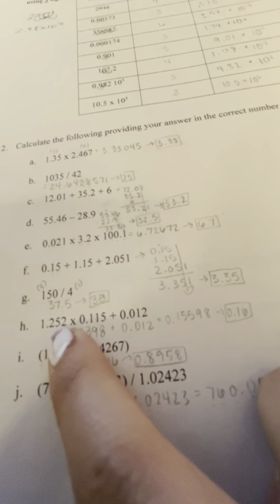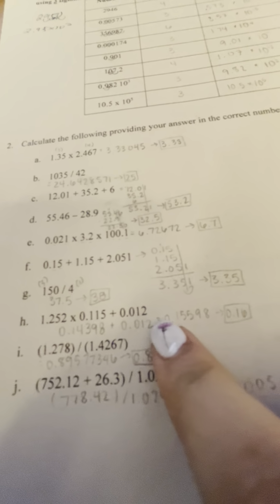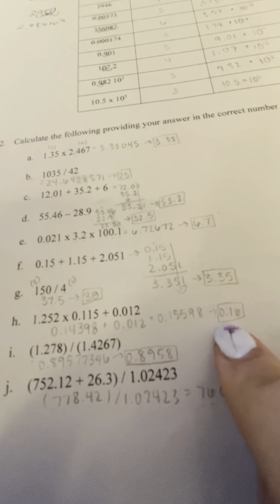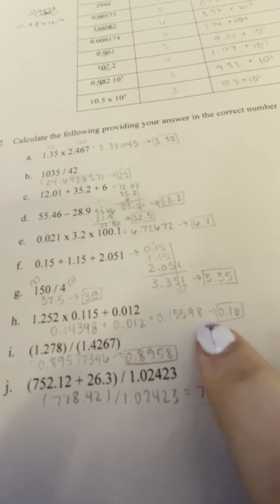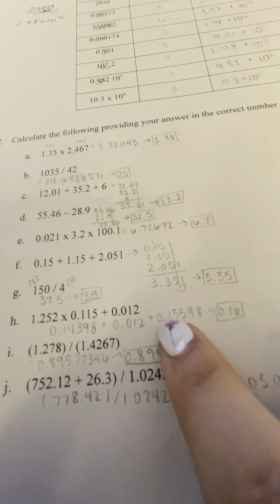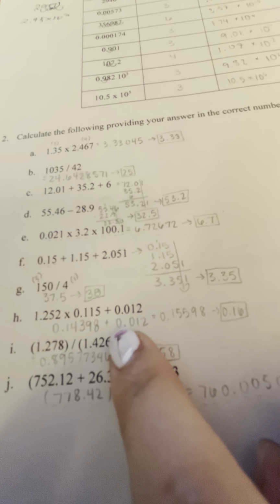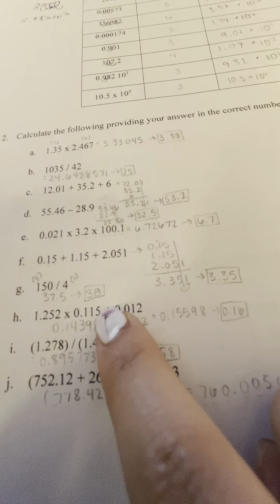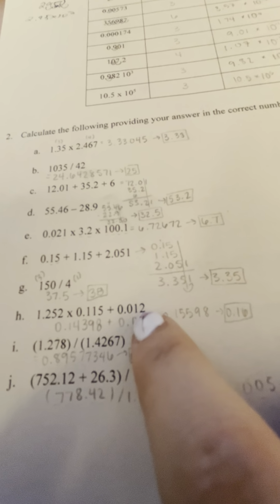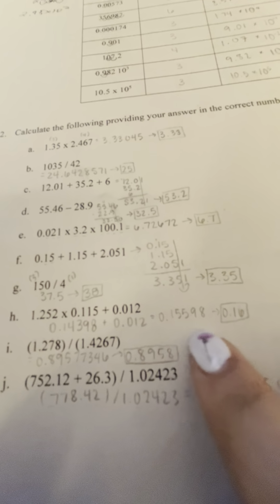And then I multiplied this first, and then I added it, which equals 0.15598. And the reason why I rounded it to 0.16 is because I looked at the amount of sig figs right here, because these zeros right here don't technically count, so that's just 2 sig figs, which is 1 and 2 after the decimal, which is why I did that.